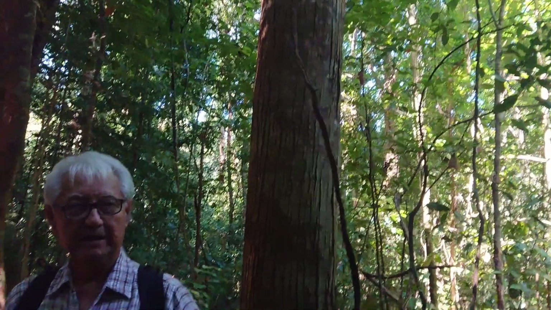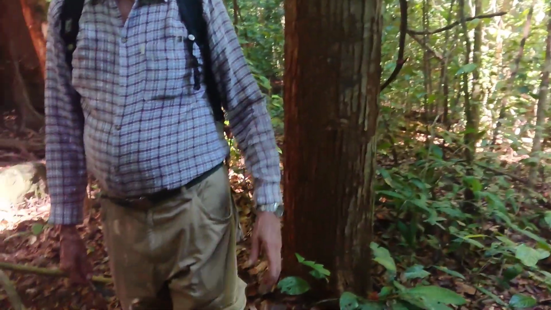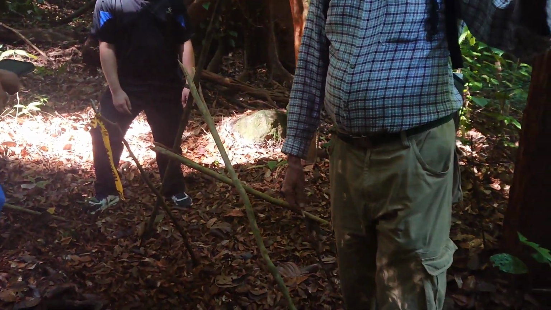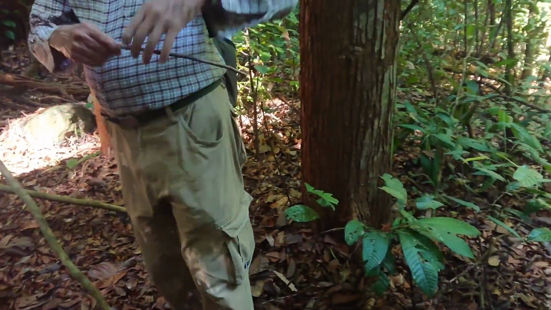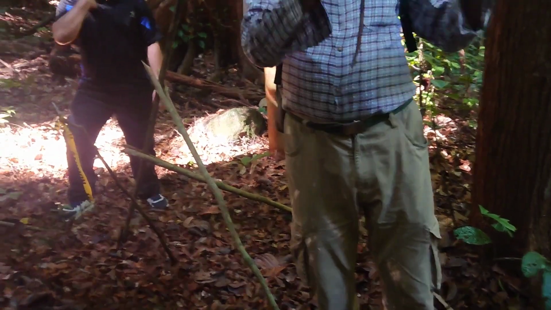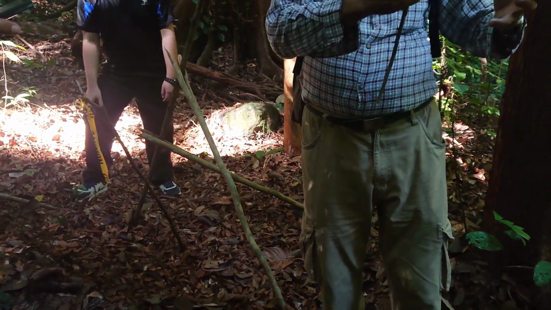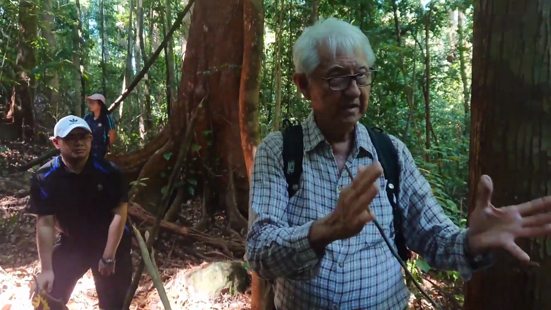The trees are very, very clever. They produce good fruit for the animals to disperse very far away from the parent plant. Why very far away from the parent plant? Because if it falls there, and any natural disaster, an earthquake or so, the tree will become extinct.